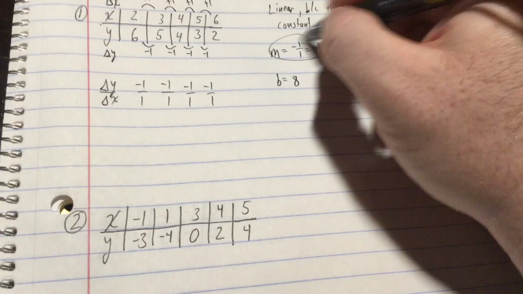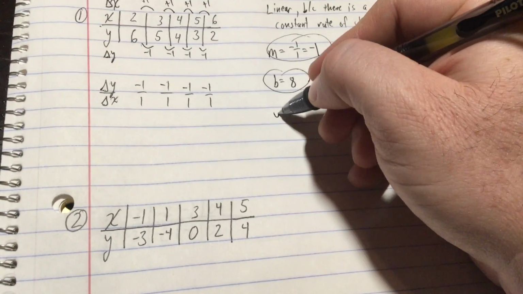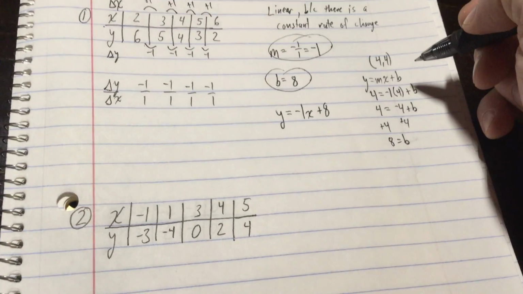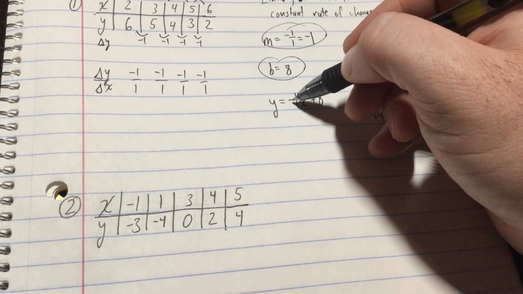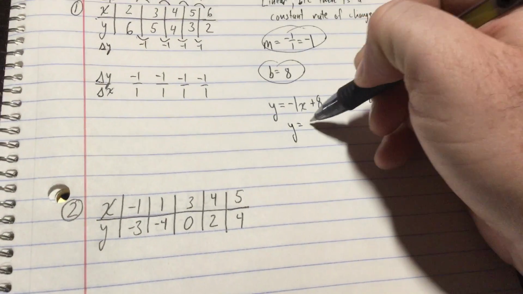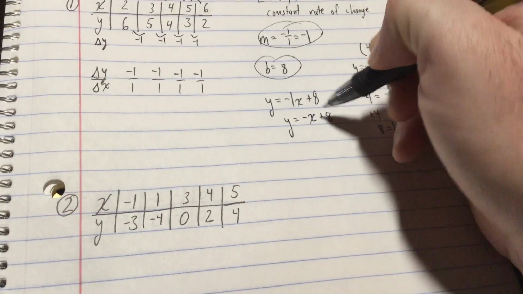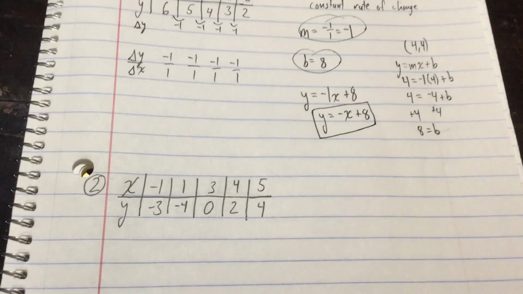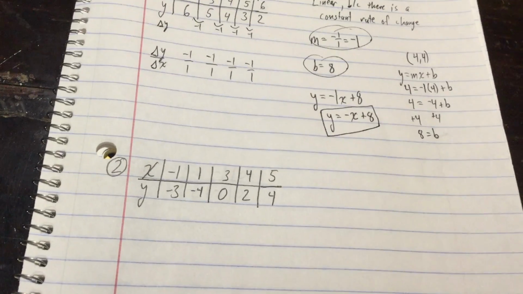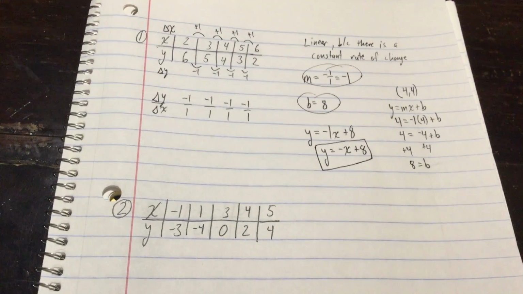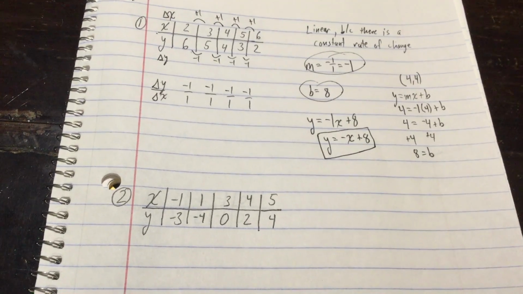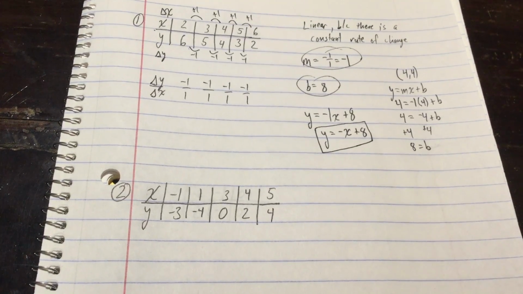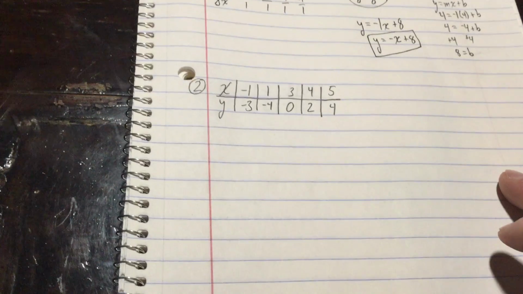So if m is negative 1 and b is 8, that means I get y equals negative 1x plus 8. I don't like that because I like to simplify negative 1 times x, which is just negative x plus 8. Both answers are correct. I would argue that the one that I box in is the better of the 2 correct answers because it's more simplified. So there you go. It's linear. It has a slope of negative 1, a y-intercept of 8, which makes the equation y equals negative x plus 8.